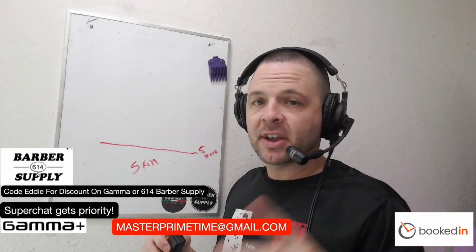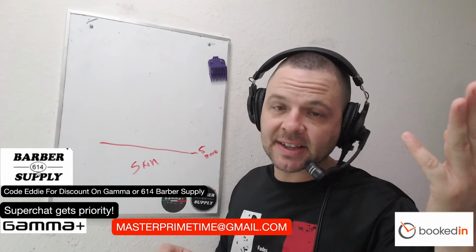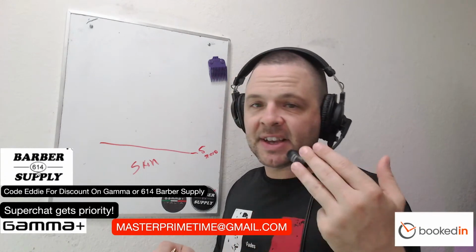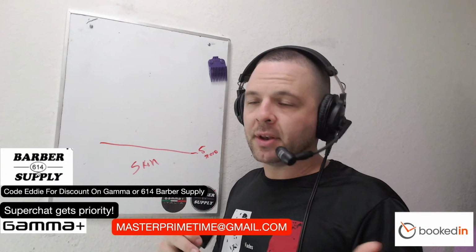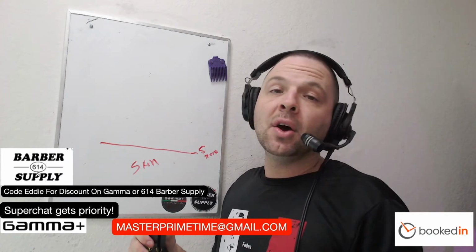All right, just a quick recap. Phase 1 is debulking. Phase 2 is clipper over comb, shear over comb. Phase 3 is cutting the top with shears if that's the case. And phase 3 can be interchanged with phase 1 if your client comes in like me and I want a 1.5 on top, skin on the sides. Well, the debulking process will include the 1.5. But now we're on to phase 4, which is the blend.